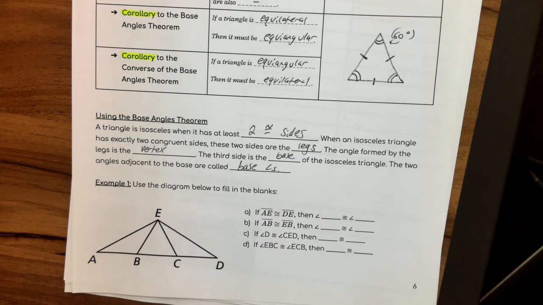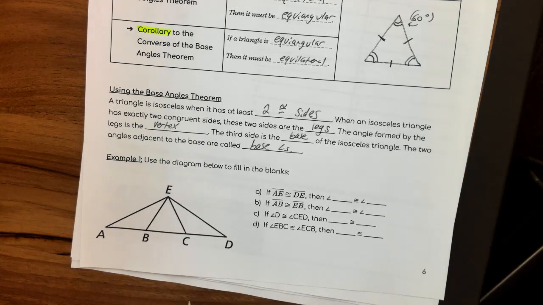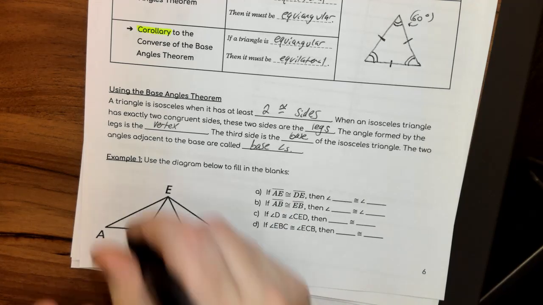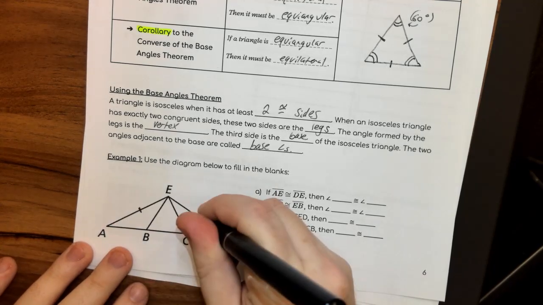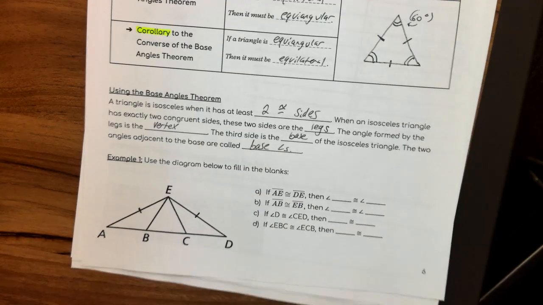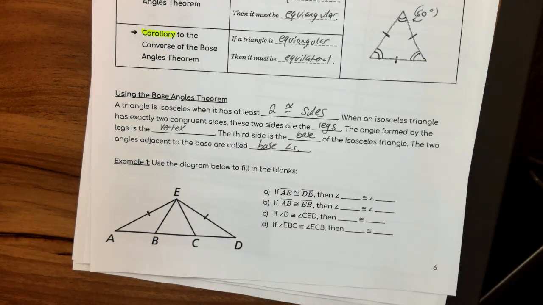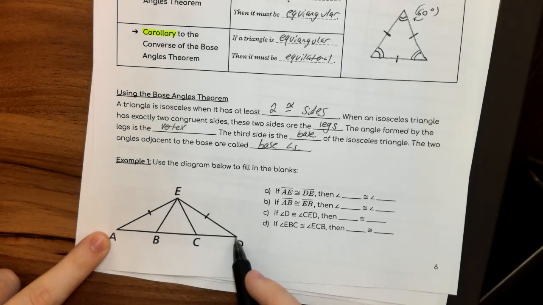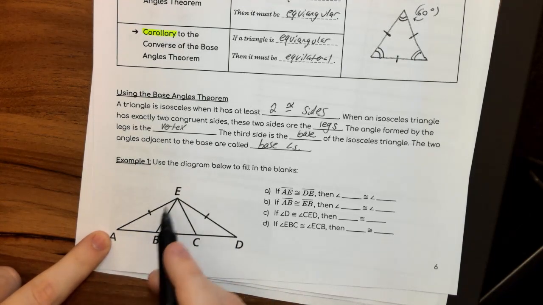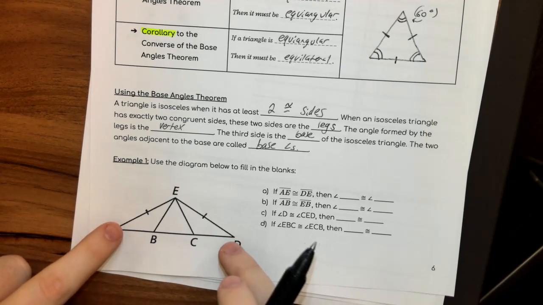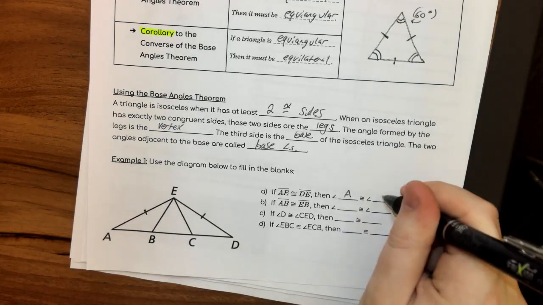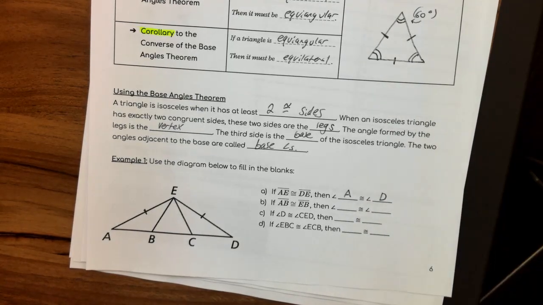So let's use this diagram down here and do a little bit of math. If AE is congruent to DE, let's see what we can conclude. Well, if AE is congruent to ED, then we're talking about this big isosceles triangle. The triangle that goes from A to E to D. If those two legs are the same, then we know that its base angles, A and D, are congruent.